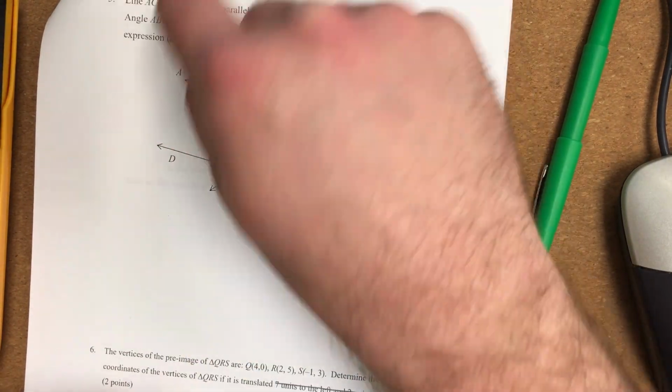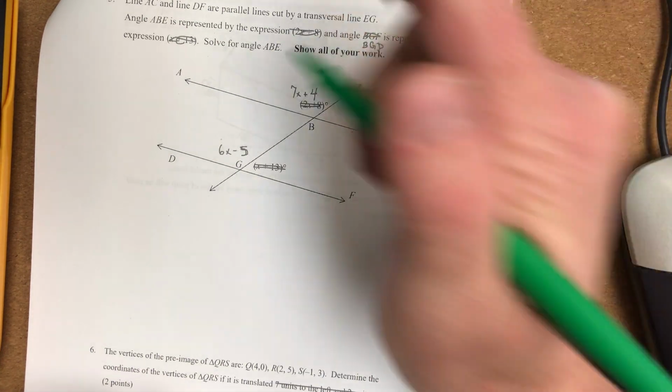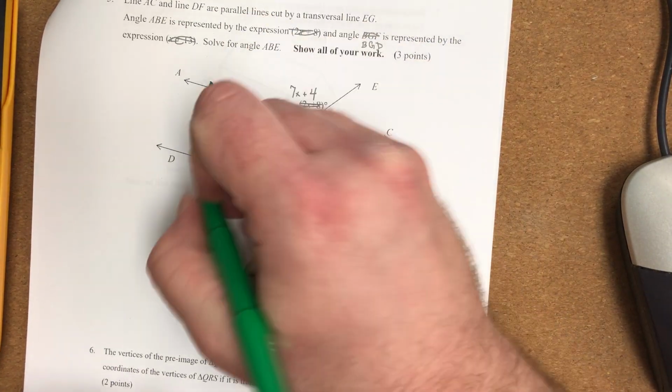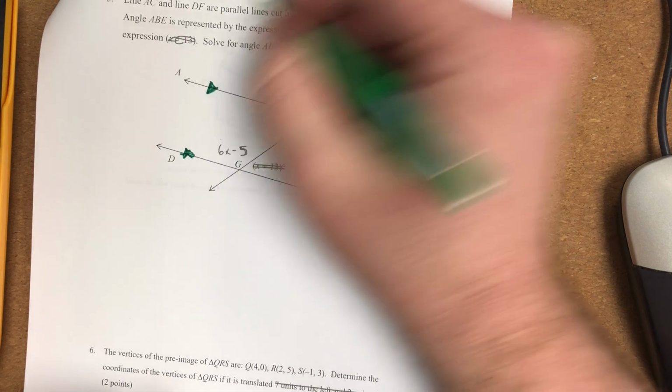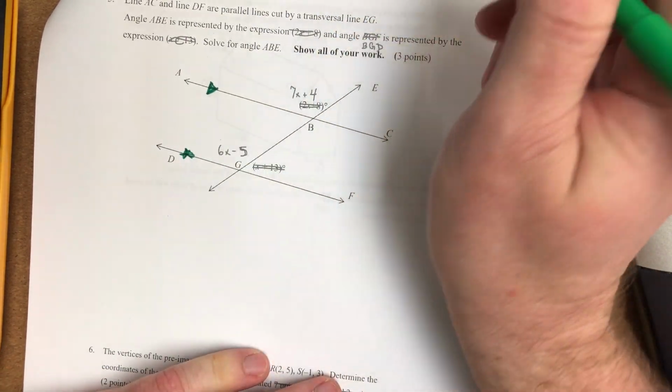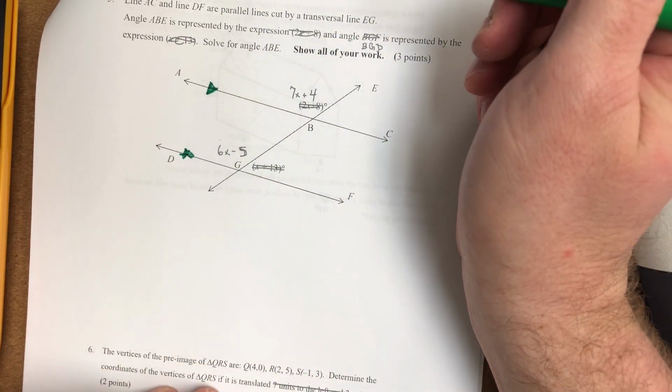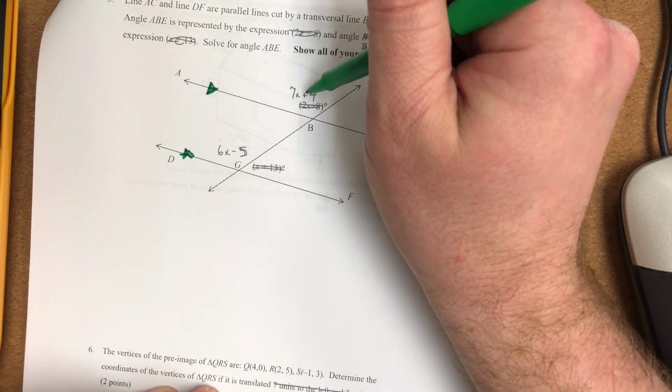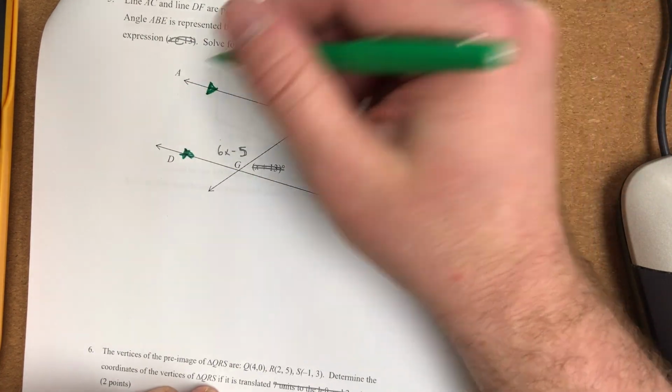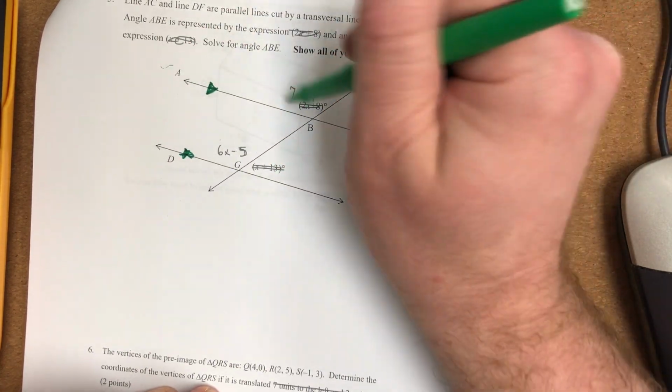Okay, onward and upward. In our next one, we got our 2 parallel lines, just like in our review that we did before. So these 2 are parallel. There's our transversal, and it says these are our 2 angles, and we want to find angle ABE. We want to find this one.